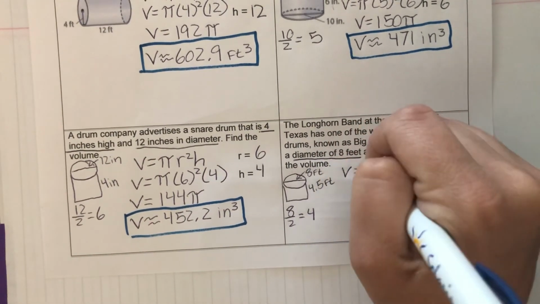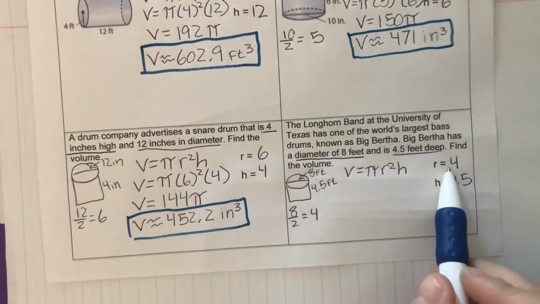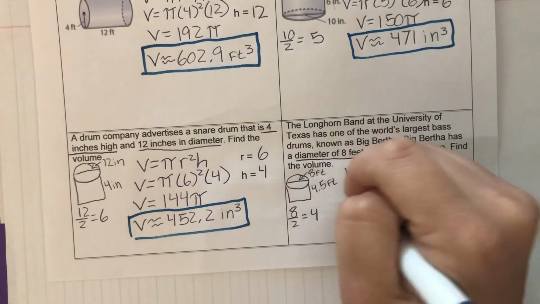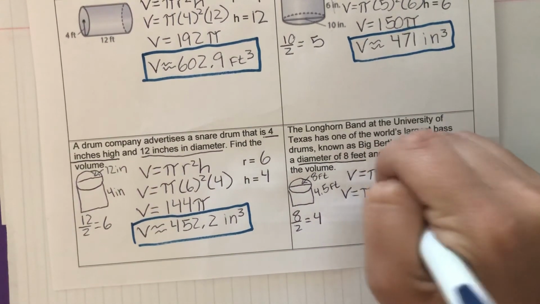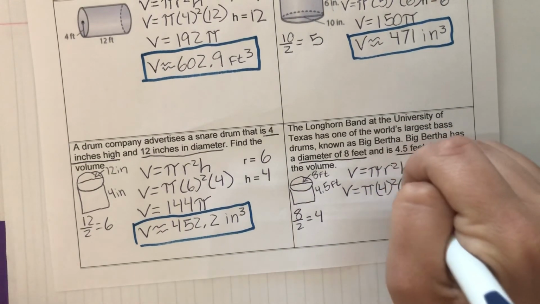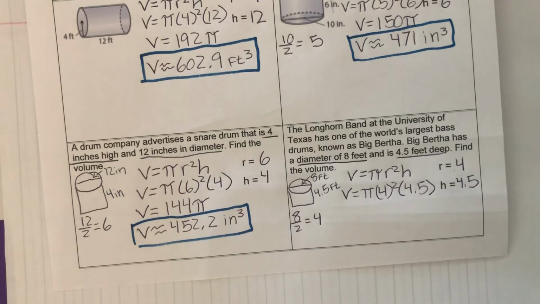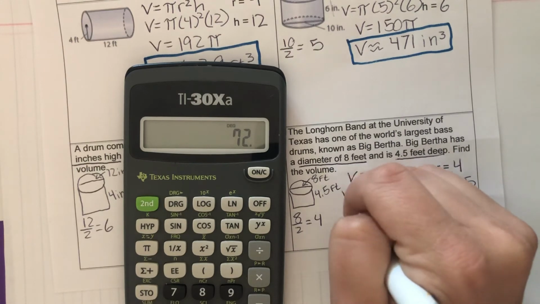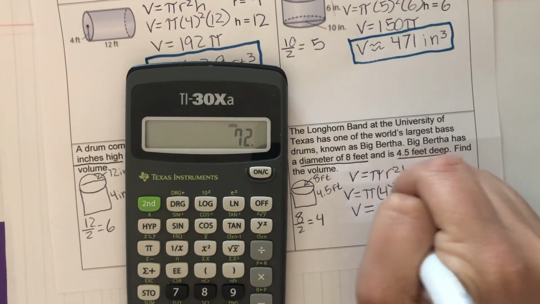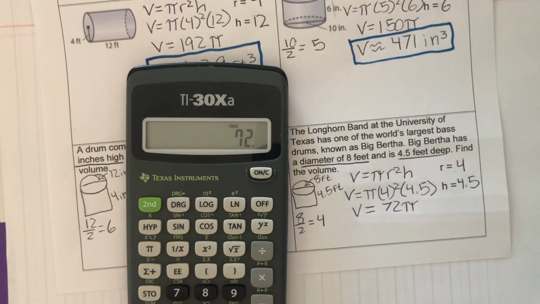Plug those values in. Substitute r in for r and h in for h. The radius squared times our height. 4 squared, 4 times 4 is 16. 16 times the height, 72. We want to express this as a decimal, so I'm going to multiply 72 times 3.14 for pi.